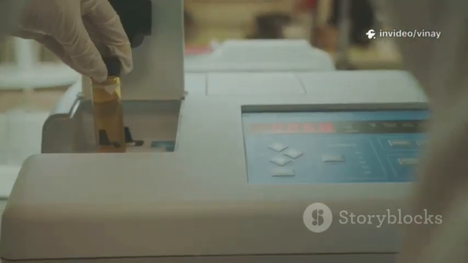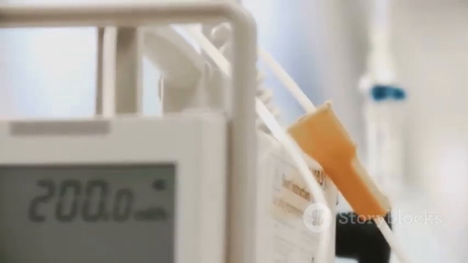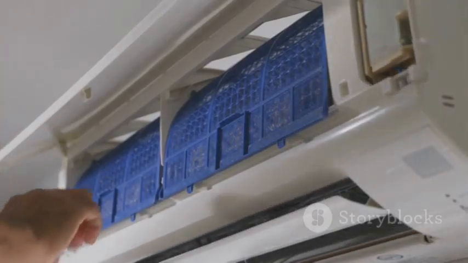Our testing machine measures this flow, and if the result is 15 milliliters per minute, the filter passes. It's integral and ready for use.